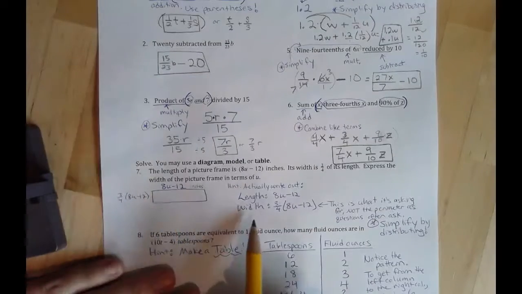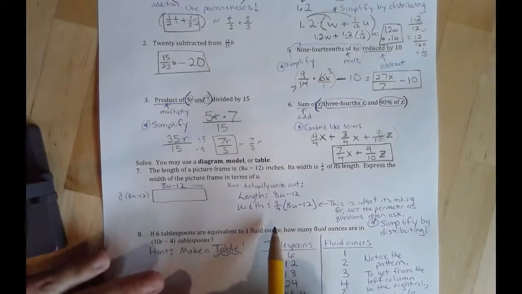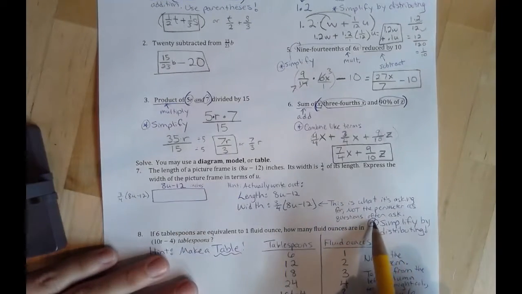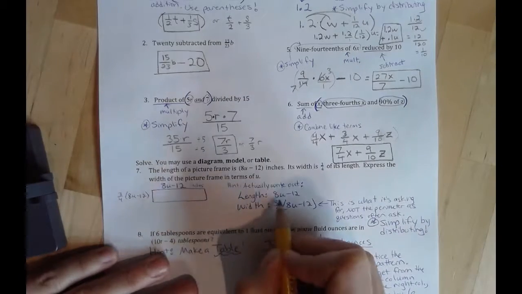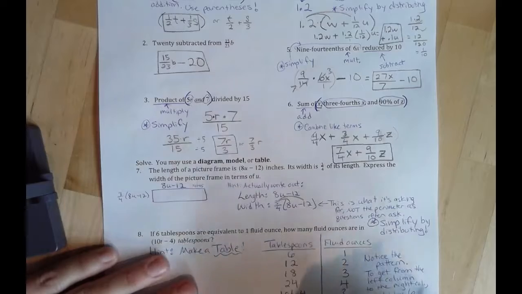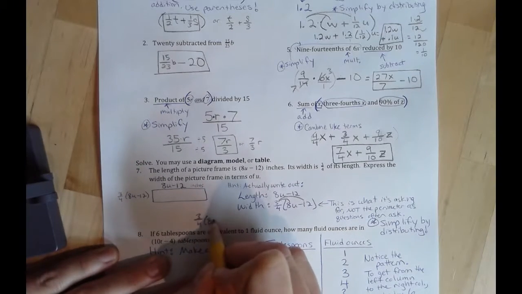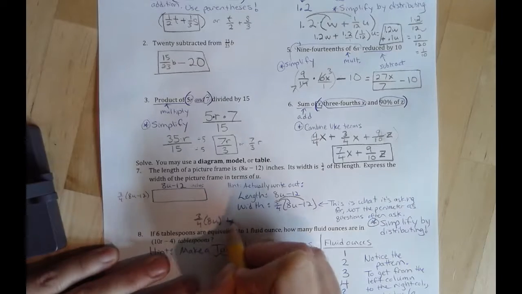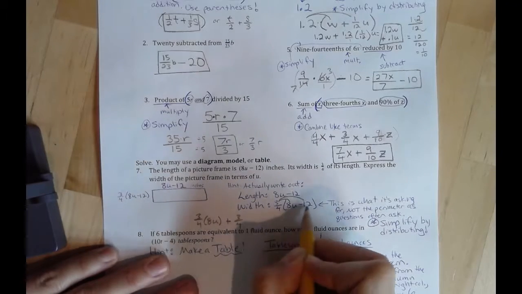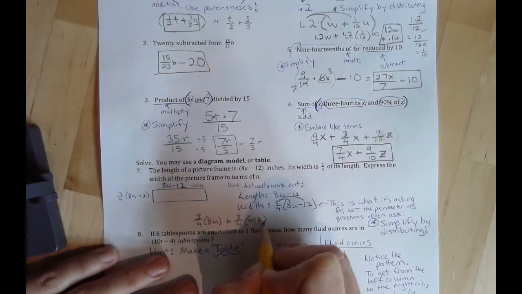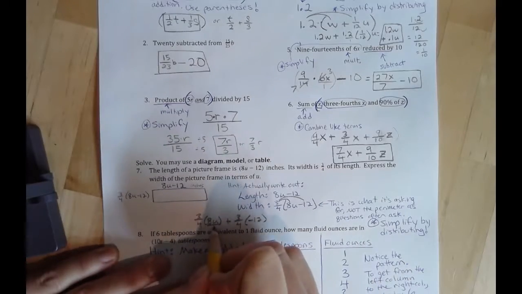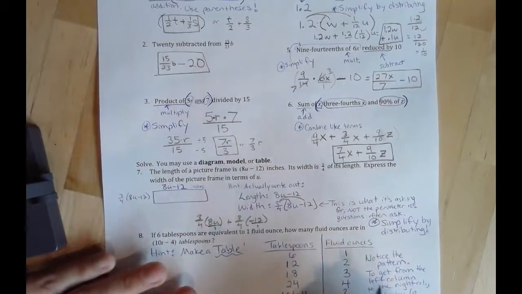Moving on here, I already gave a lot of hint. If you want to pause and read this, you can. But the only thing I didn't do in my hint is to simplify by distributing. So I'm going to distribute the 3/4 to both terms. I'm going to get 3/4 of 8u, and I'm going to have 3/4 of the negative 12. Don't forget your negatives. I'm going to put these over 1 because that's easier when multiplying.